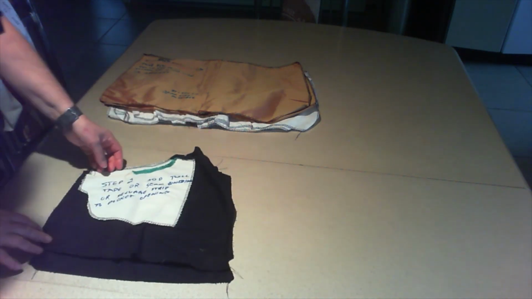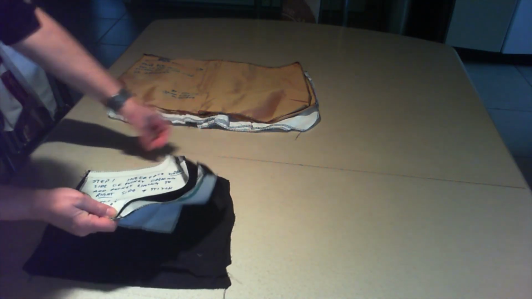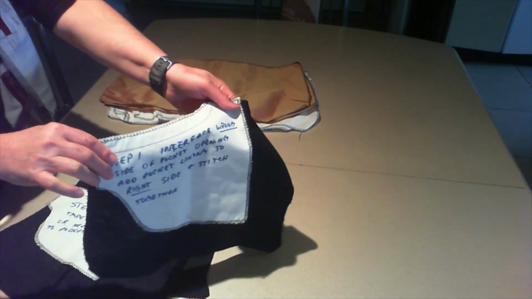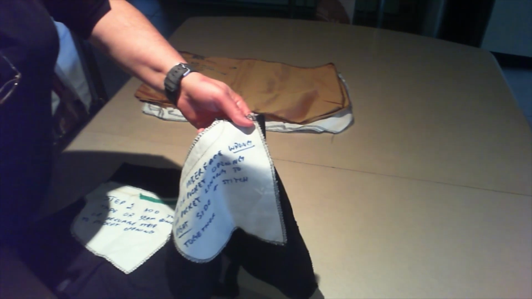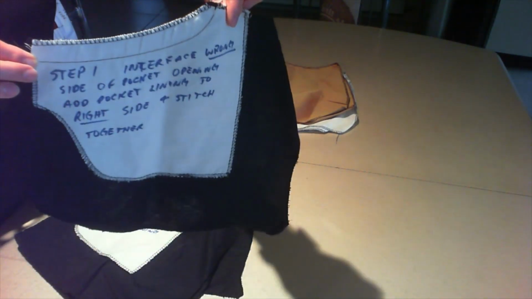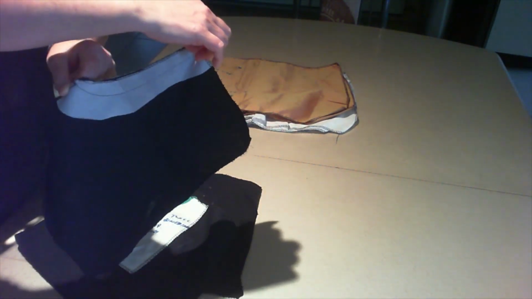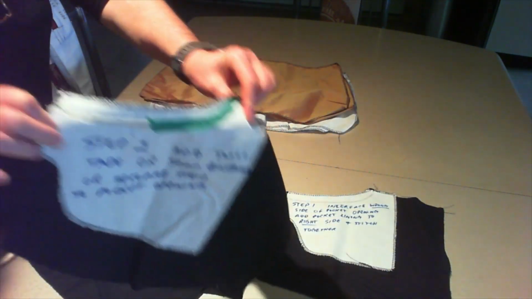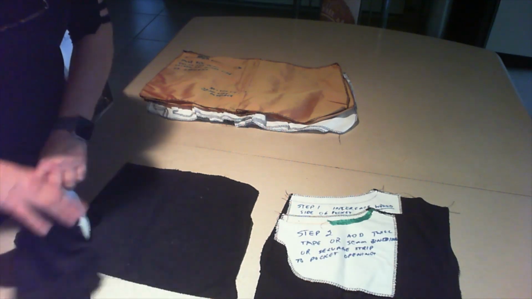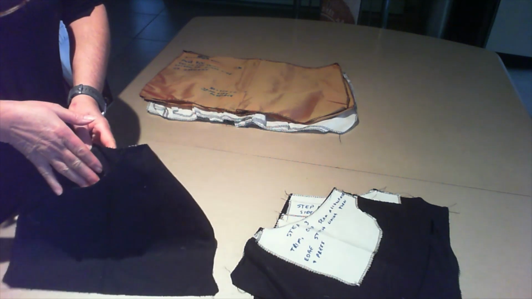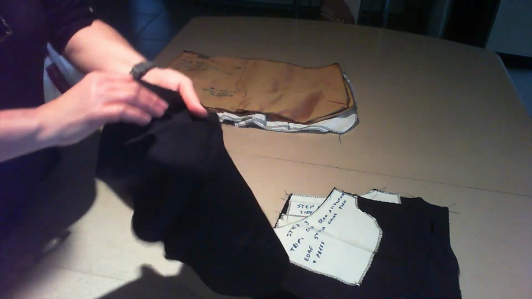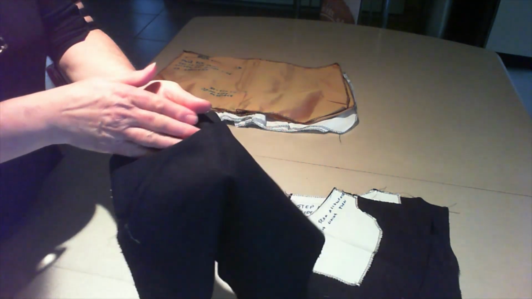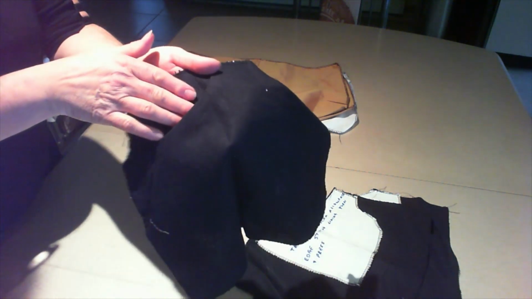And now here we have, there we go, step 1. This is the front pockets for pants. So the front pockets, so step 1, you see, you have an actual 3D reference. Step 2, and then there's step 3, and step 4. Unfortunately this is a dark fabric, but you can see how nice that pocket sits.